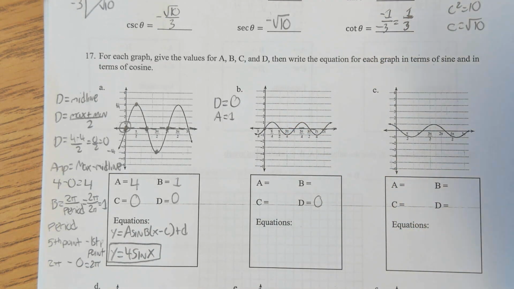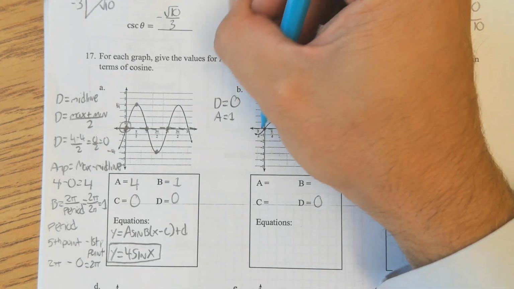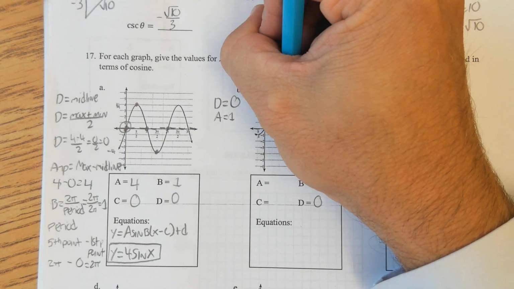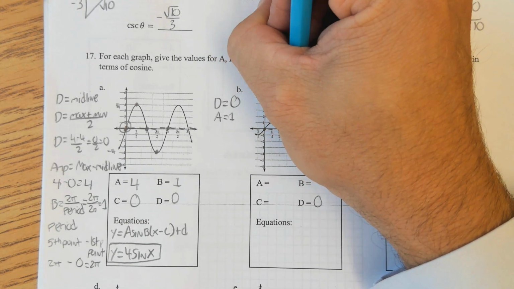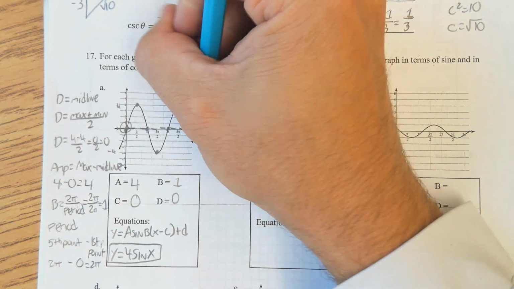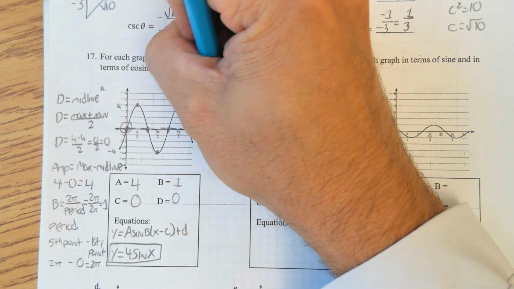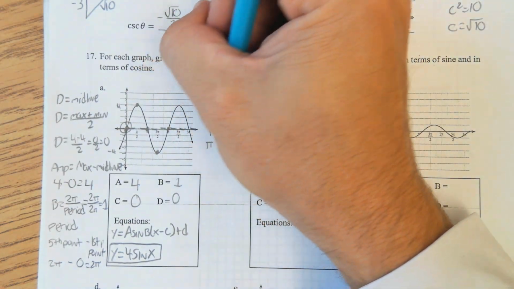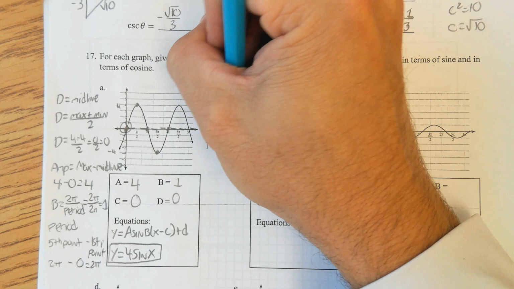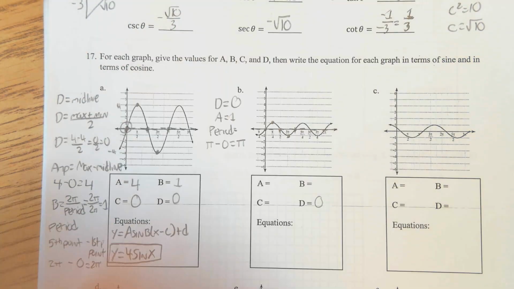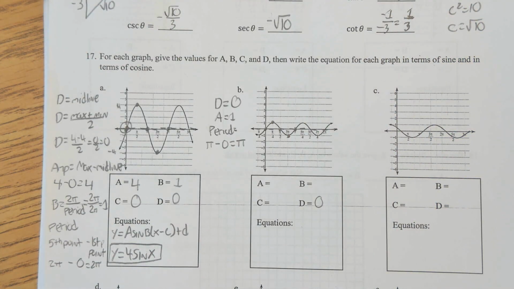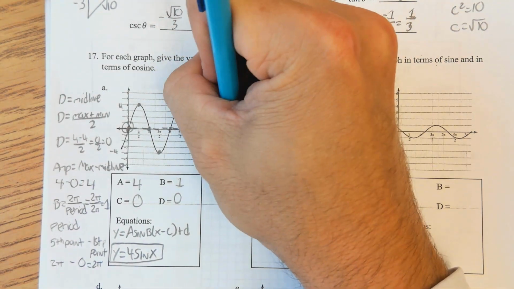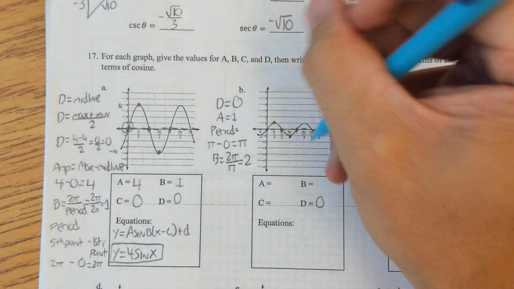Now we need to figure out the period. We need to write our 5 points: middle, max, middle, minimum, middle. My last point is pi, and my first point is 0, so the period is pi. When you find b, b is equal to 2 pi over the period, so you're just left with 2. b is 2.